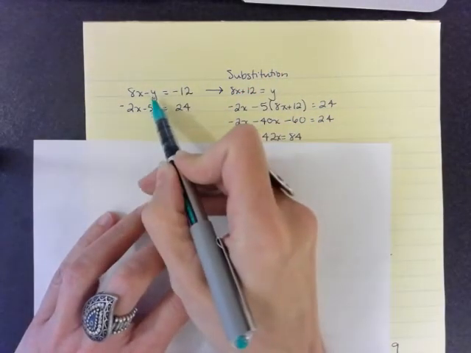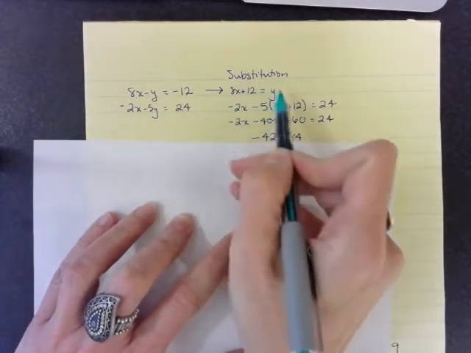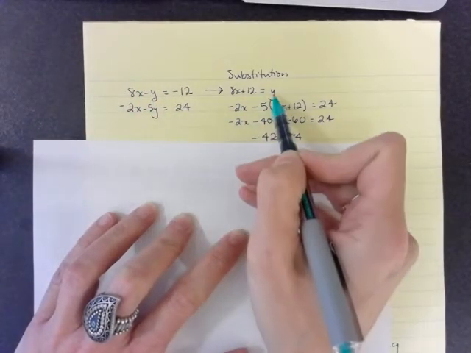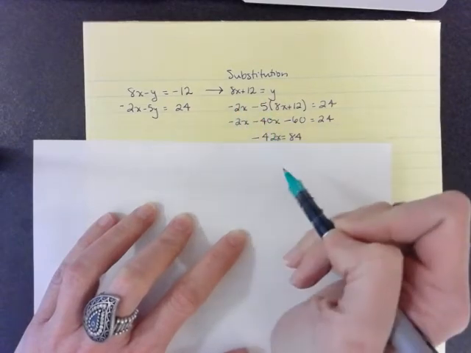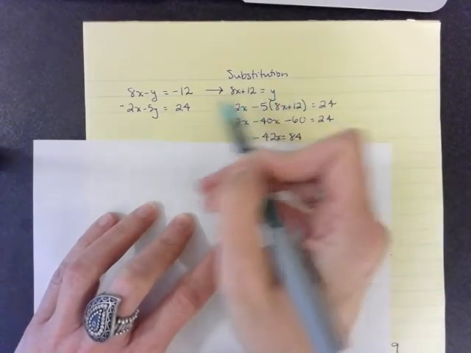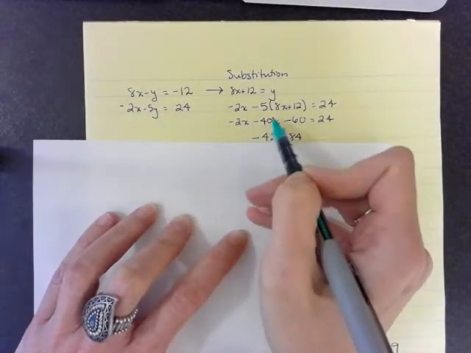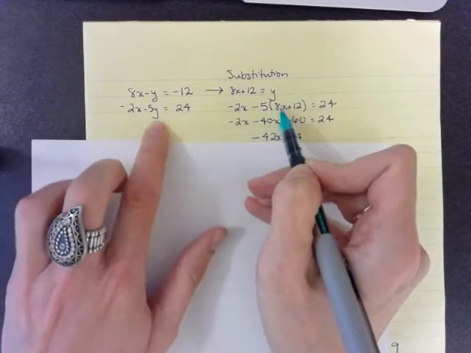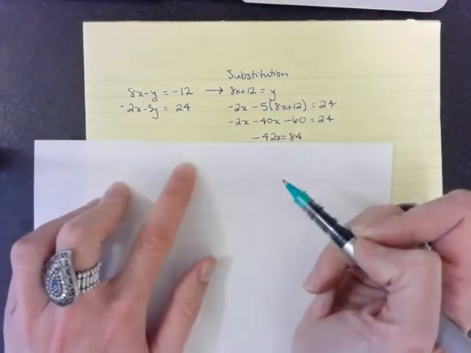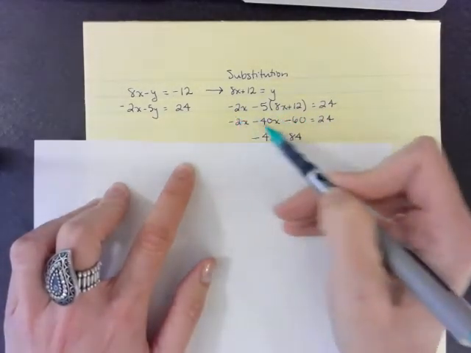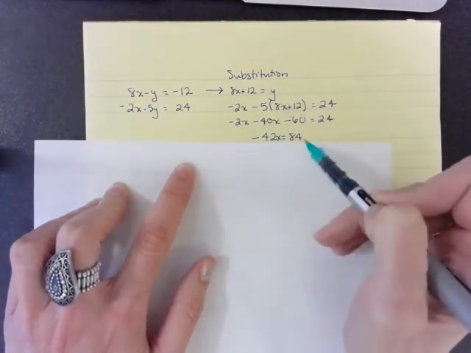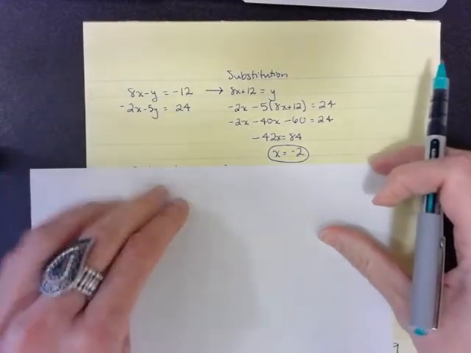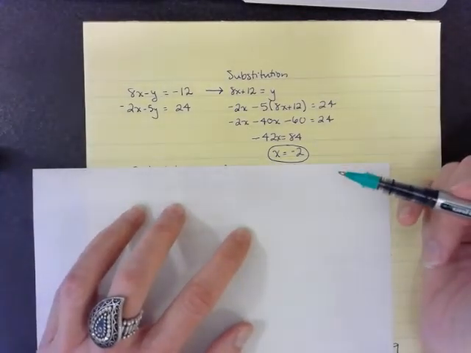If I do this by substitution, I take this y and I put it over to the other side of the equation, and I take this negative 12 and put it over to this side of the equation. So I get y equals 8x plus 12. If I take that y and replace it into the second equation, it's going to look like this. Negative 2x minus 5 times y, which is 8x plus 12, equals 24. When I go through and do the math, I simply distribute, simplify, and solve. And I get x equals negative 2. So hopefully you got x equals negative 2 also.